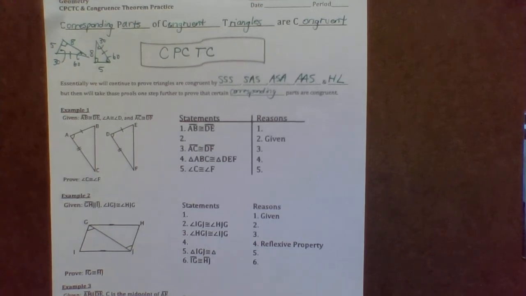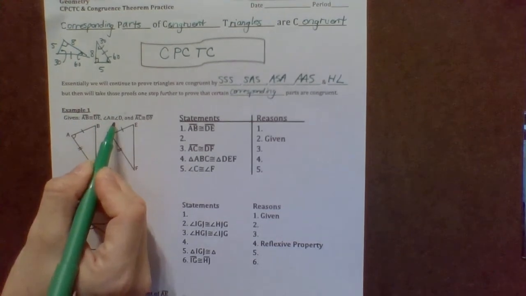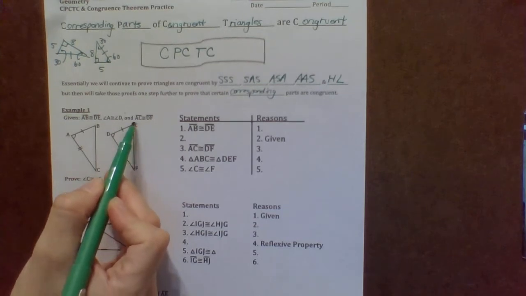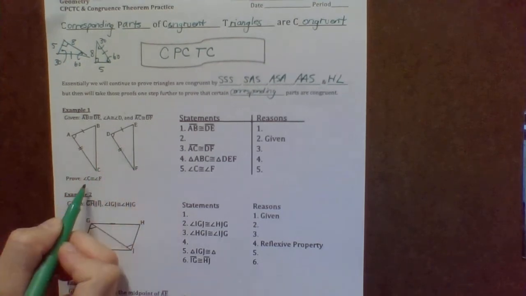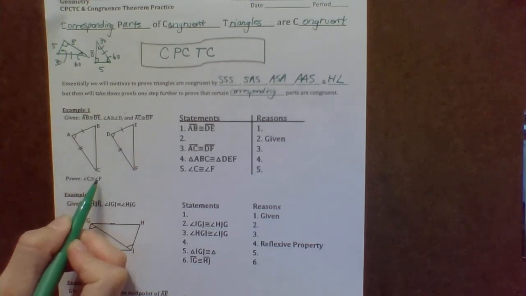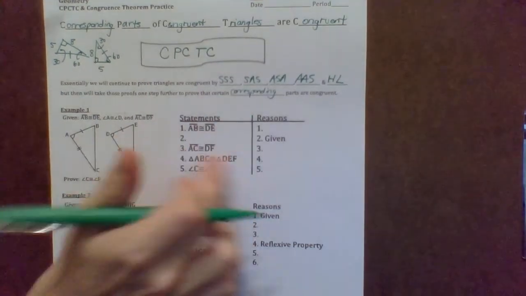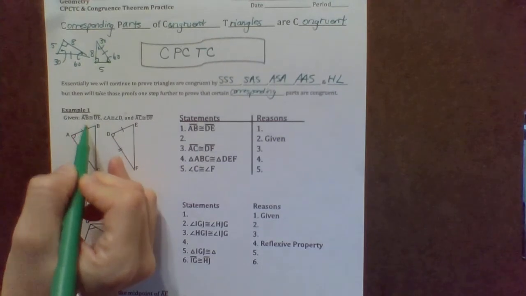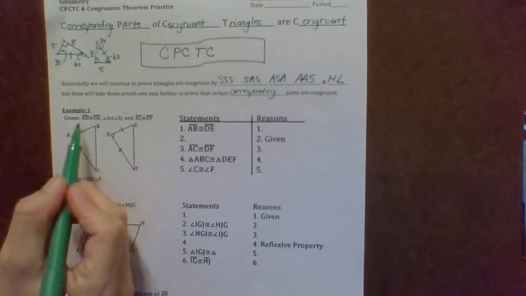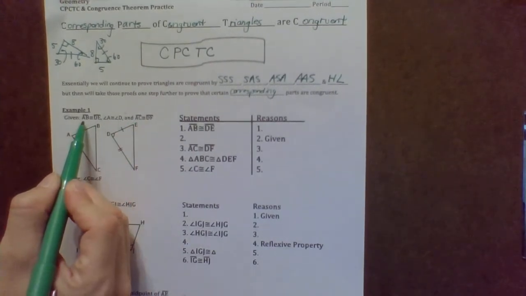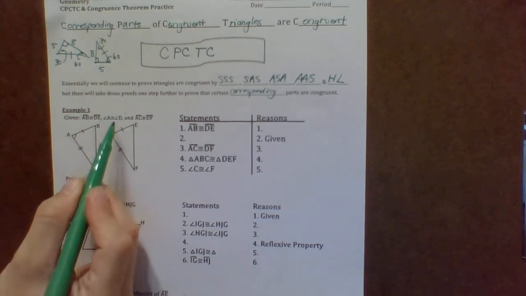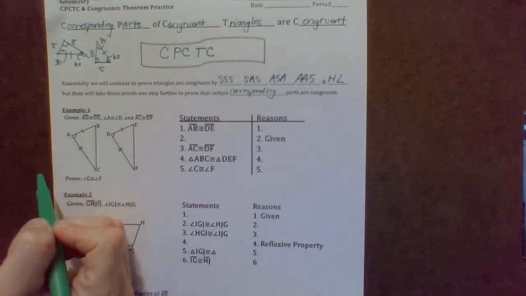In example 1, it says, given segment AB is congruent to segment DE, angle A is congruent to angle D, and segment AC is congruent to segment DF. Prove: how do we know that angle C and angle F are congruent to each other too? So before you go to the proof here, I would go ahead and check and make sure that my picture matches my given information, and it does. I see the tick marks for these congruent segments and the arc marks for those congruent angles.